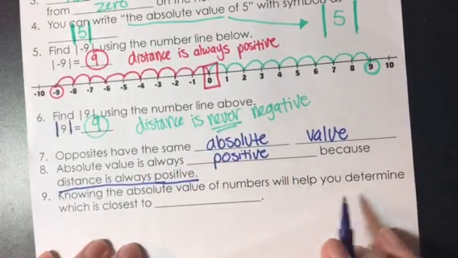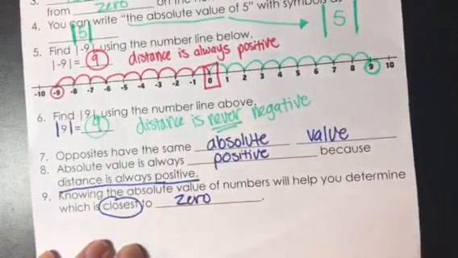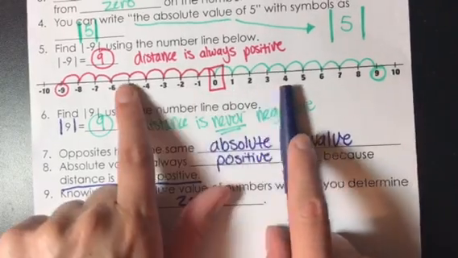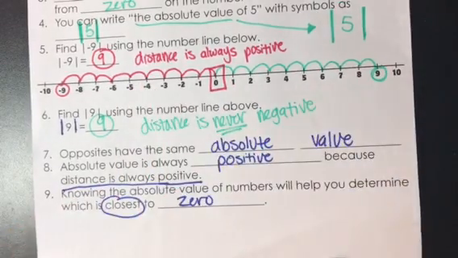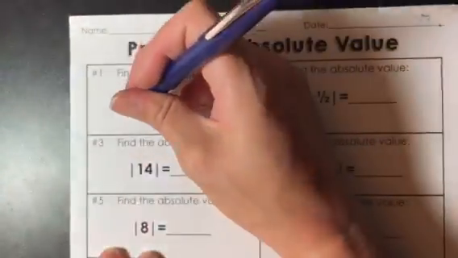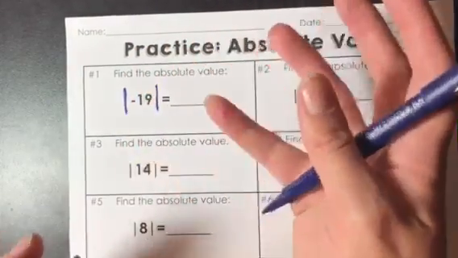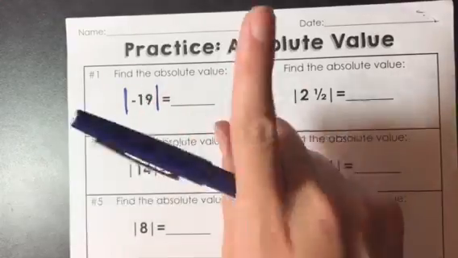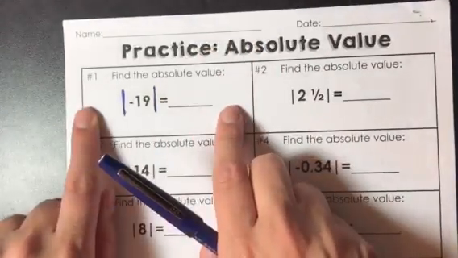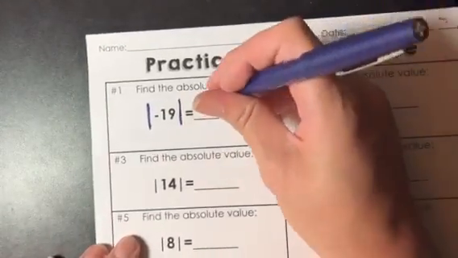And then the last note. Knowing the absolute value of numbers will help you determine which is closest to 0. Figure out how many spaces it is away from 0. Which one is closer? All right. Let's take a look at the back side, the start of our group work. Inside of the absolute value sign, it's asking what is the absolute value of negative 19? How many spaces is this number away from 0? Well, even though it's negative 19, it would be on the negative end of the number line. 19 spaces. That means its absolute value would just be 19.